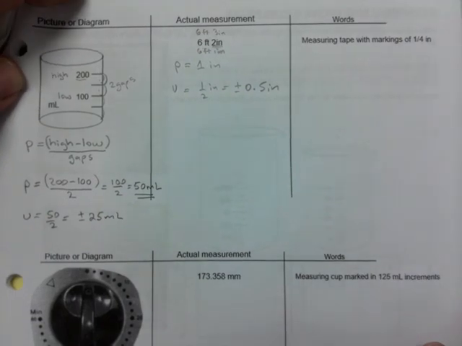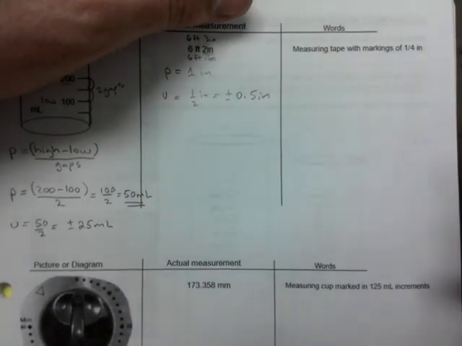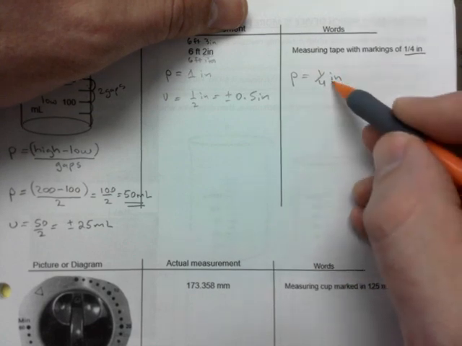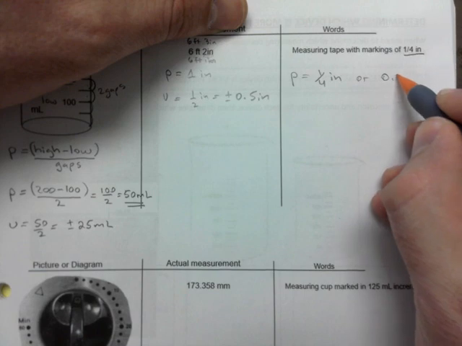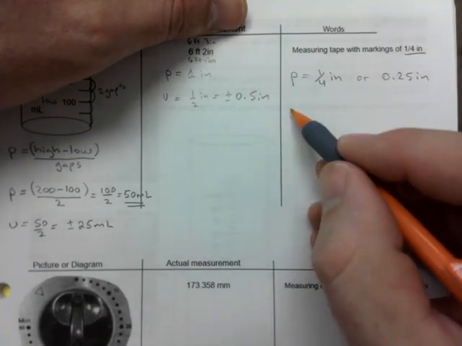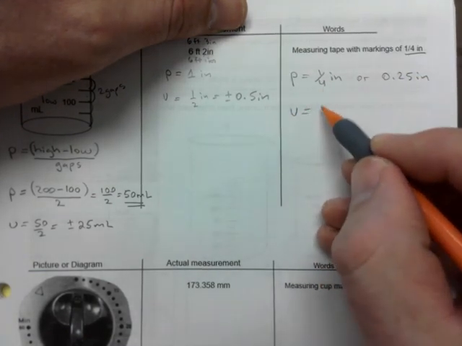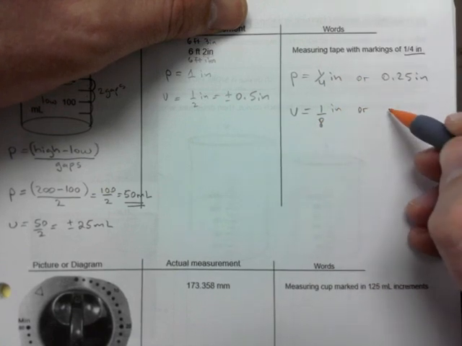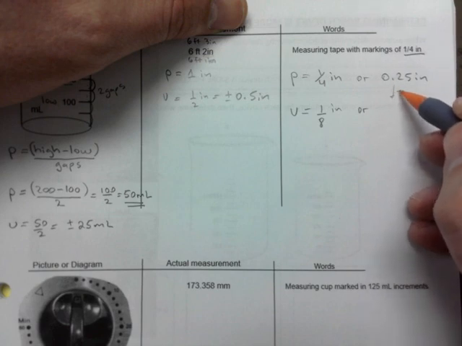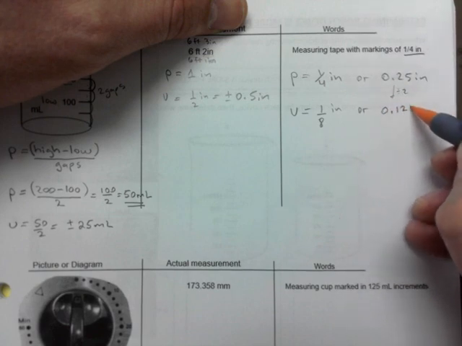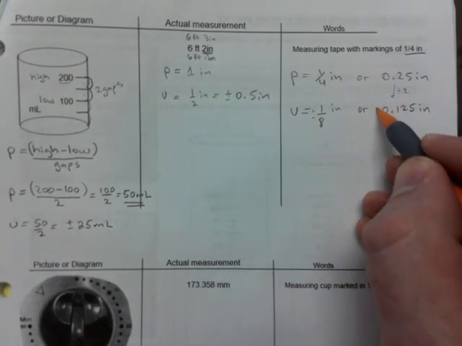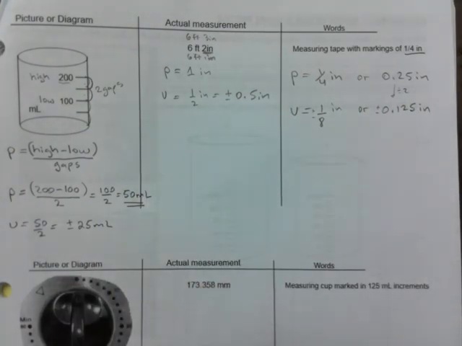That's the uncertainty there. Measuring tape with markings of a quarter inch. Precision is a quarter inch. It's telling you, right? Or you can say 0.25 of an inch. So the uncertainty, half of 1/4 is actually 1/8. You double the denominator. Or you take that and divide it by 2, you get 0.125 of an inch. That's your uncertainty, and it should have plus or minus in front of it. Okay? And therefore, that's how you do it.